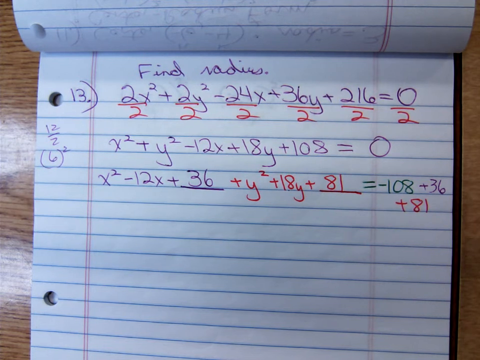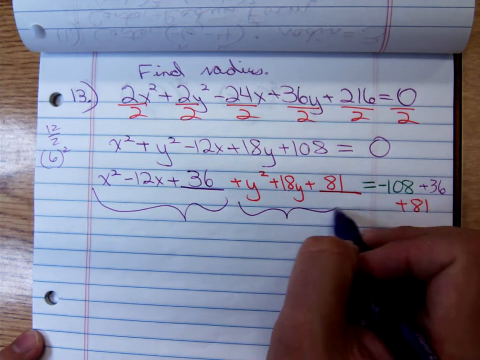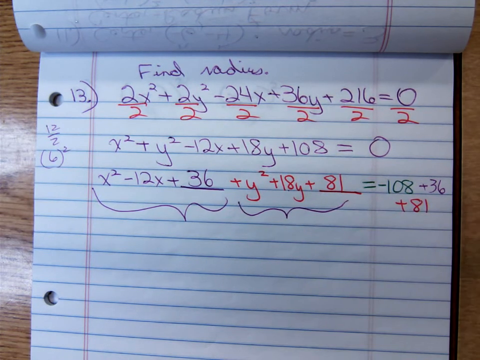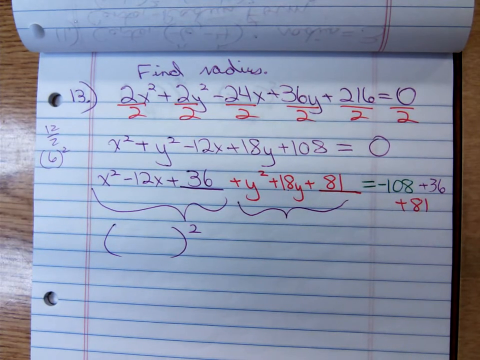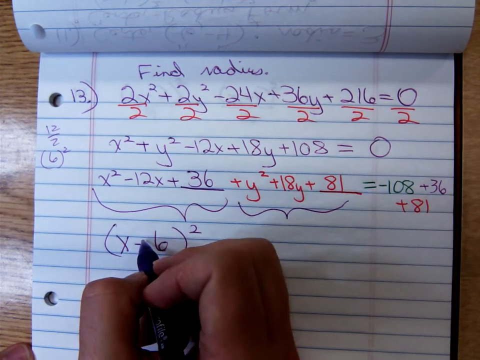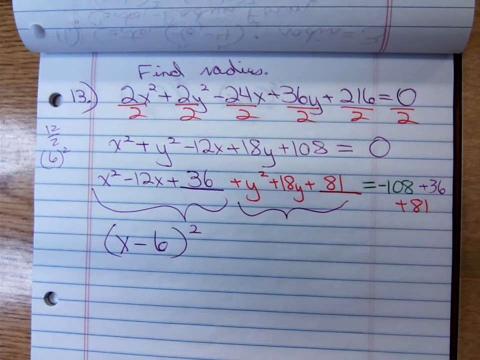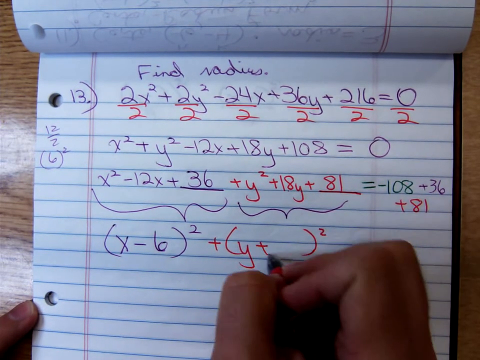So let's factor. Factor the x terms as a binomial square. What am I going to get? X minus 6 squared. Okay, I agree. Variable, sign, half of that number. Now the y's. 5 plus 9 squared. Okay, I agree. 225.